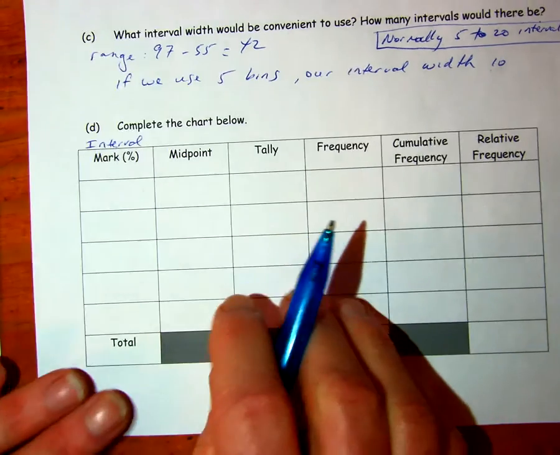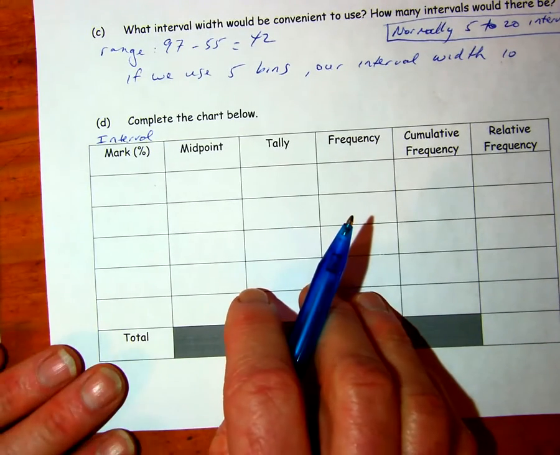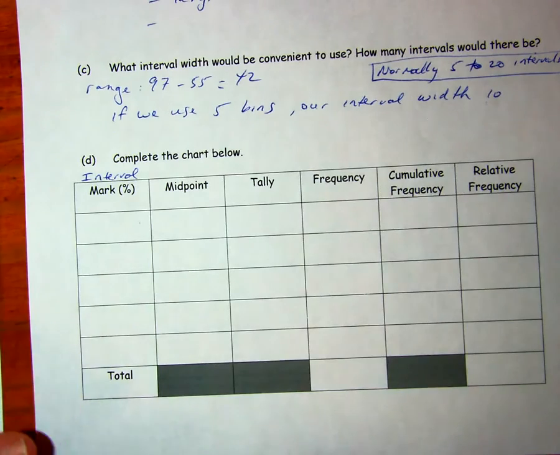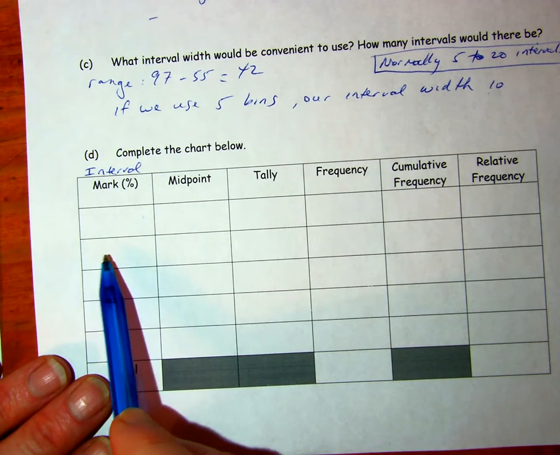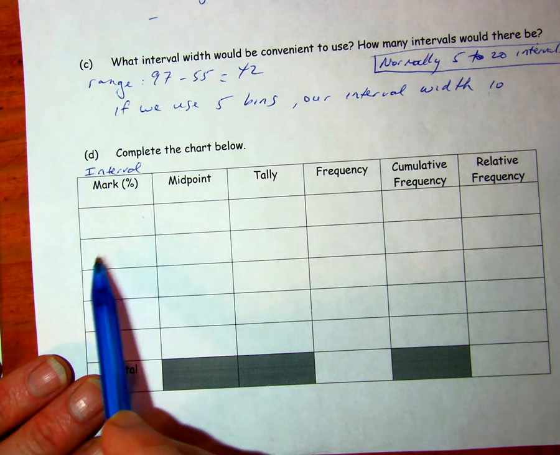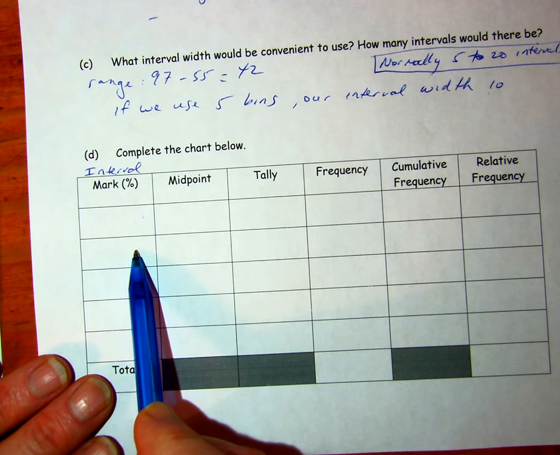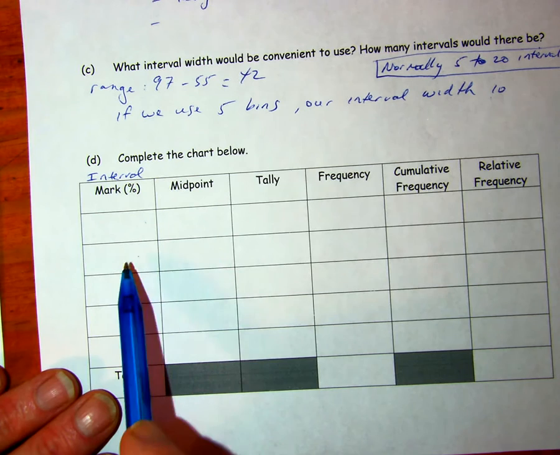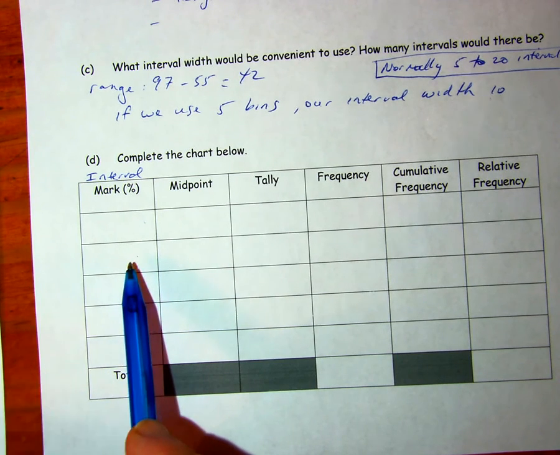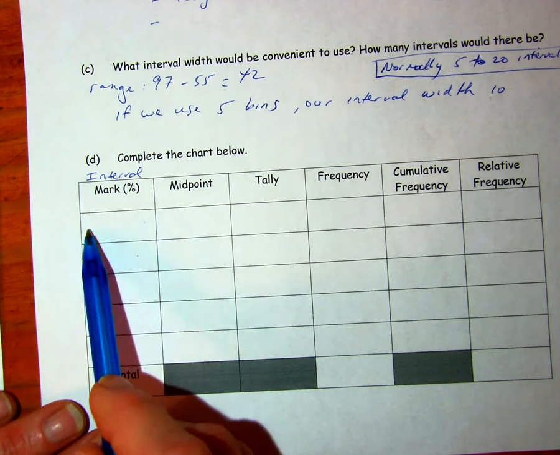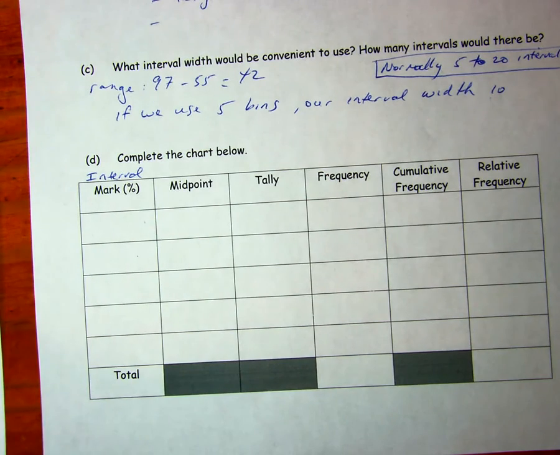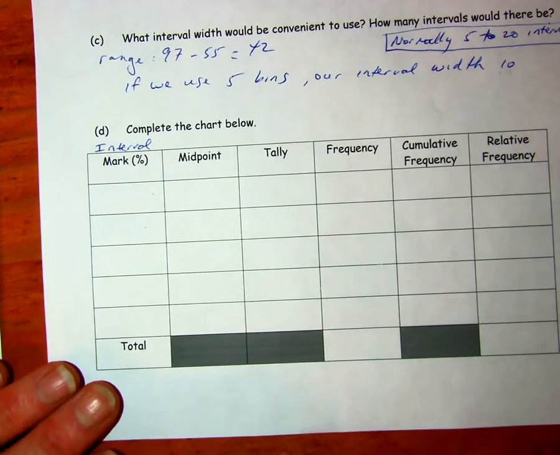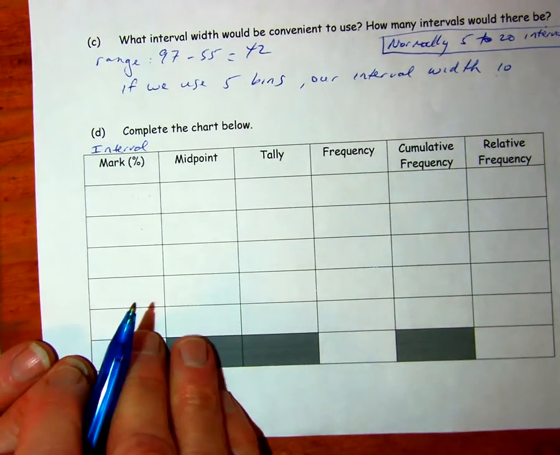Now, there's a little bit of confusion, because what happens if you put down 50 to 60, and then here 60 to 70? Where do you put 60? Do you put 60 here, or do you put 60 there? Does everyone see the confusion? If you put 50 to 60 and 60 to 70, 60 appears twice. So let's avoid that. How can we avoid it?